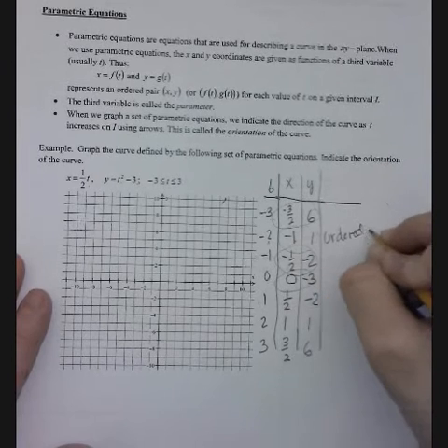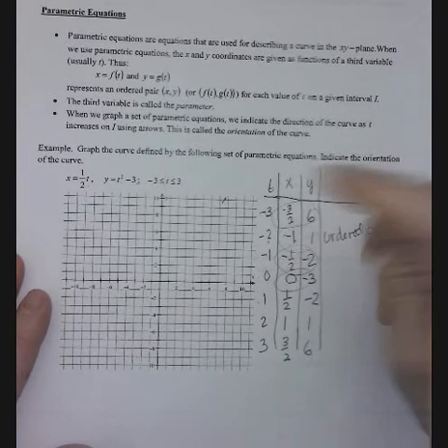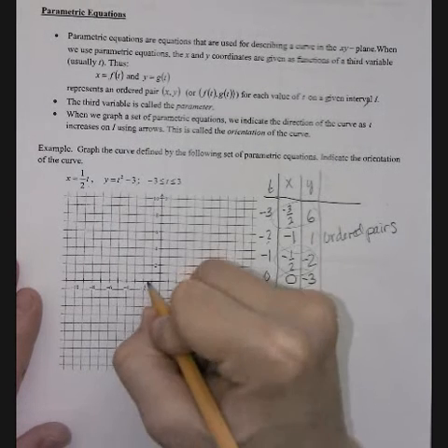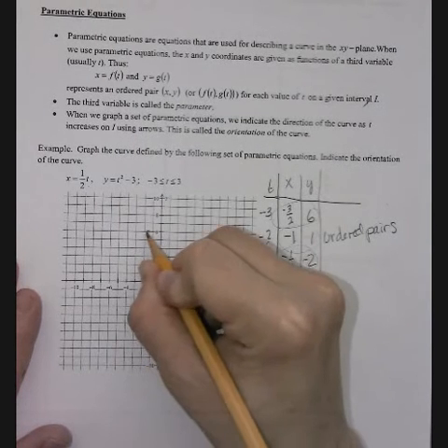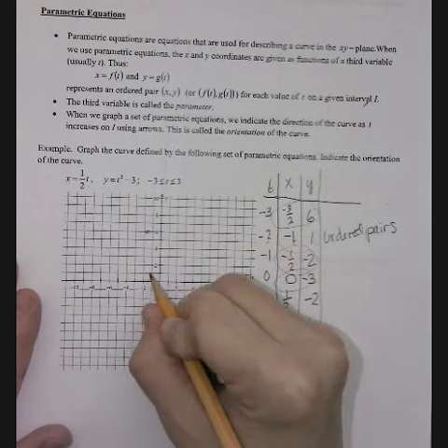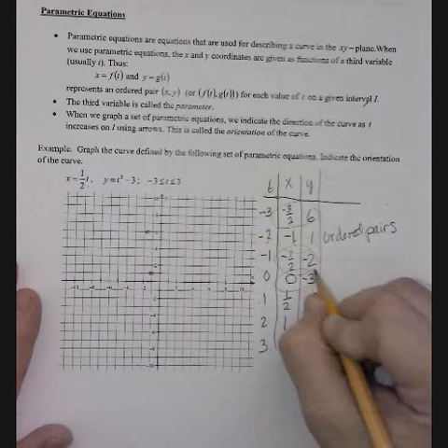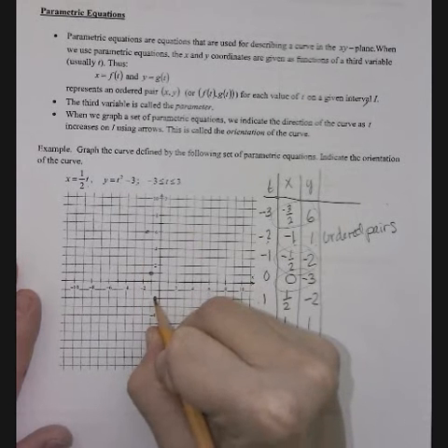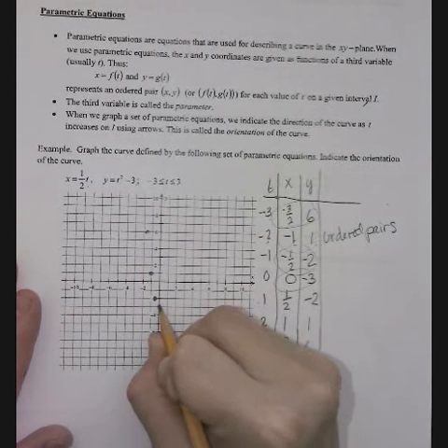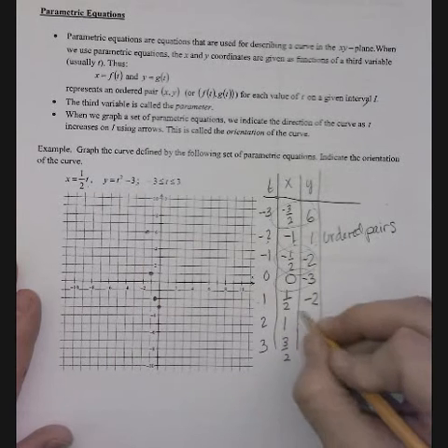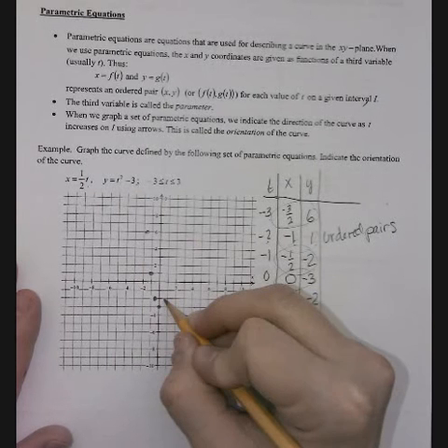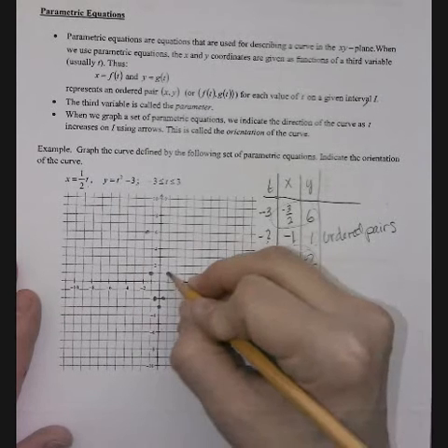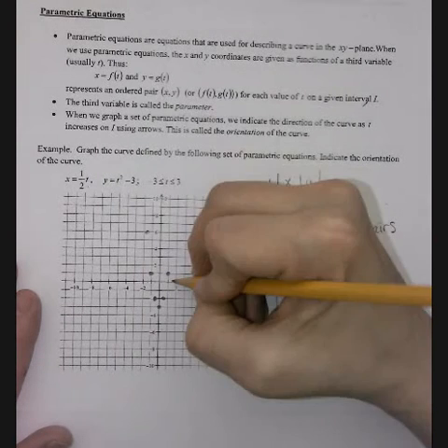I graph these as usual. T doesn't actually get plotted in here. So -1.5, 6; -1, 1; -1/2, -2; 0, -3; 1/2, -2; 1, 1; and 3/2, 6. So 1 1/2, 6.